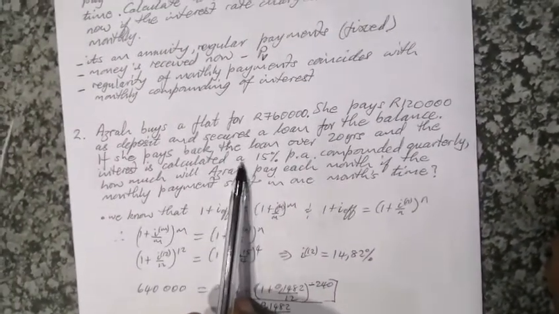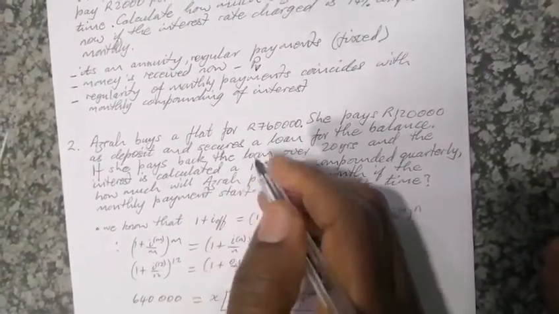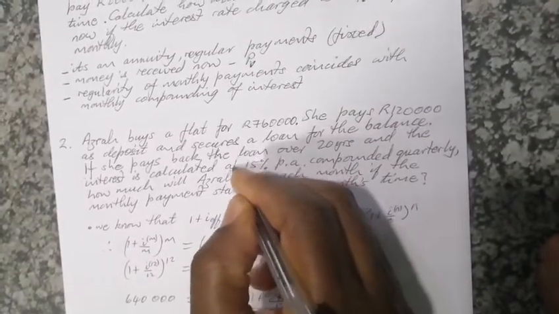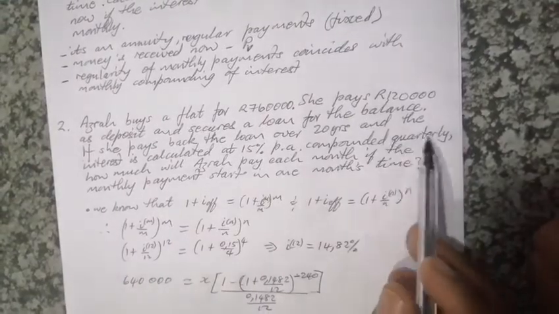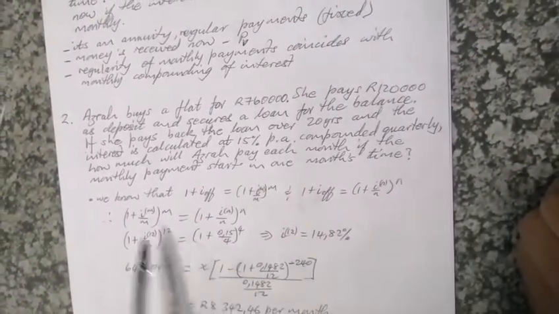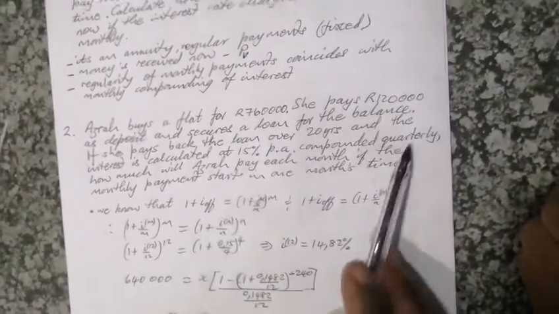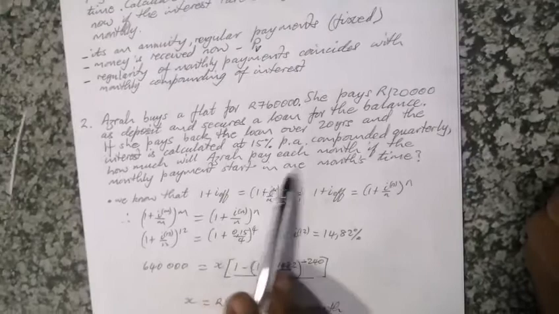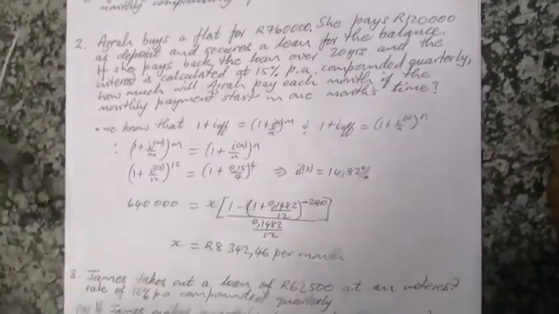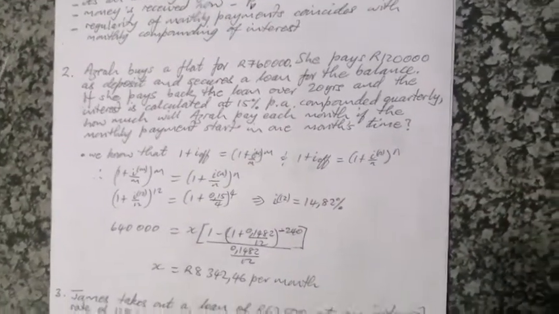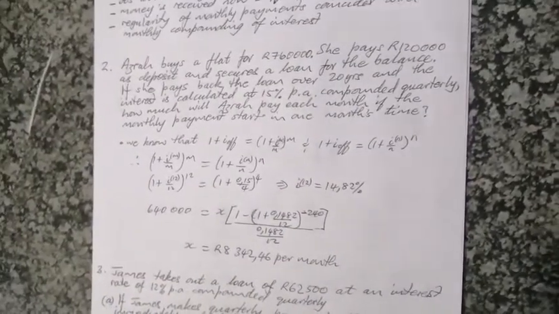and the interest is calculated at 15% per annum, compounded quarterly. Another keyword, quarterly. How much will Ezra pay each month if the monthly payment starts in 1 month's time? This tells us that we have no problem, we are paying in 1 month's time. So the 3-point check, 1 is satisfied, we start paying in 1 month's time.